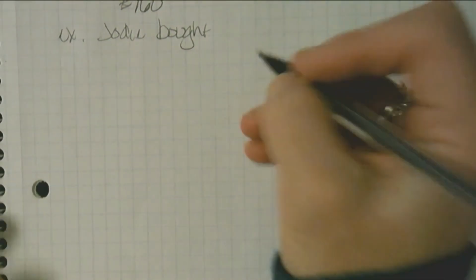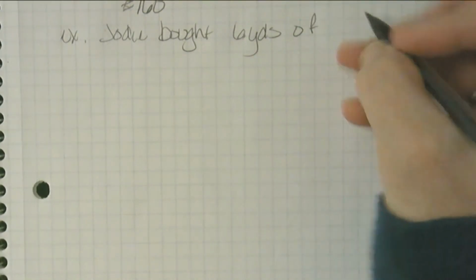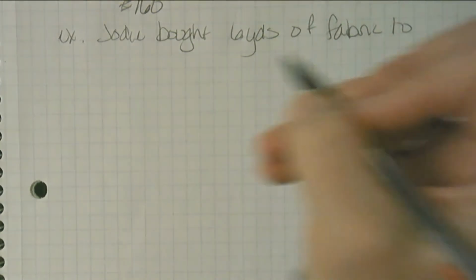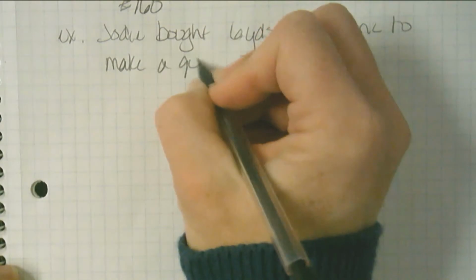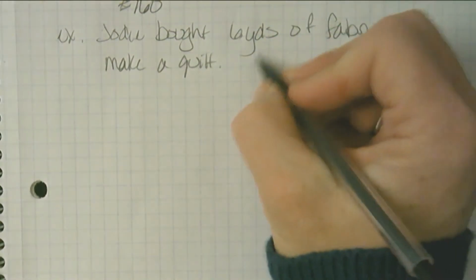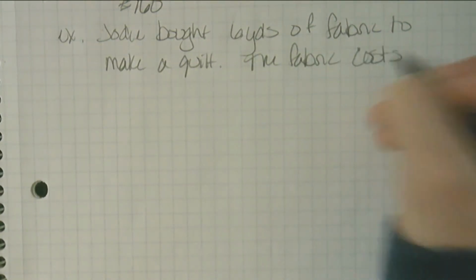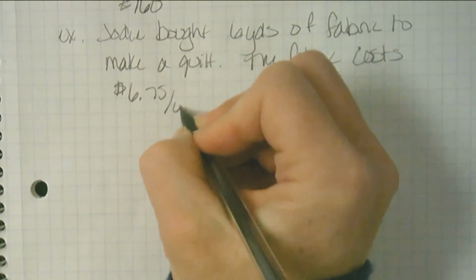All right, let's do a story problem. Jody bought 6 yards of fabric to make a quilt. The fabric costs $6.75 per yard.